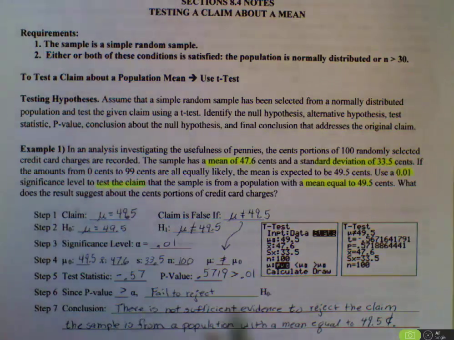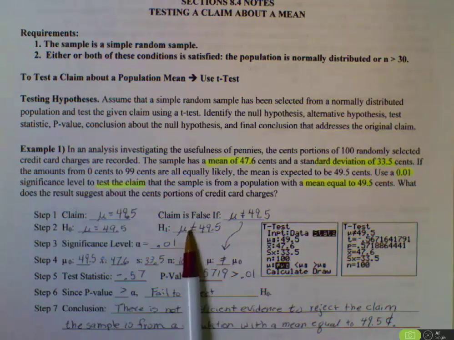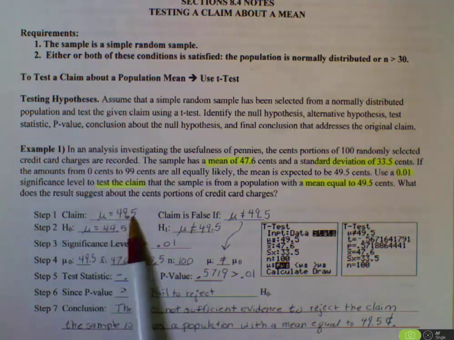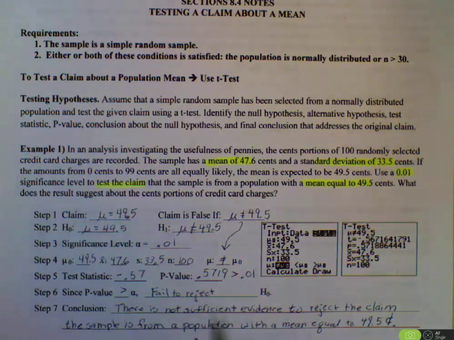One other thing about helping you with this final conclusion: if we had rejected the null hypothesis, that would have meant we accepted the alternative. We would be saying this is true. And if this is true, then that would mean the claim is false. We would reject the claim. And that's why failing to reject the null means that there's not sufficient evidence to reject the claim rather than not sufficient evidence to support the claim.